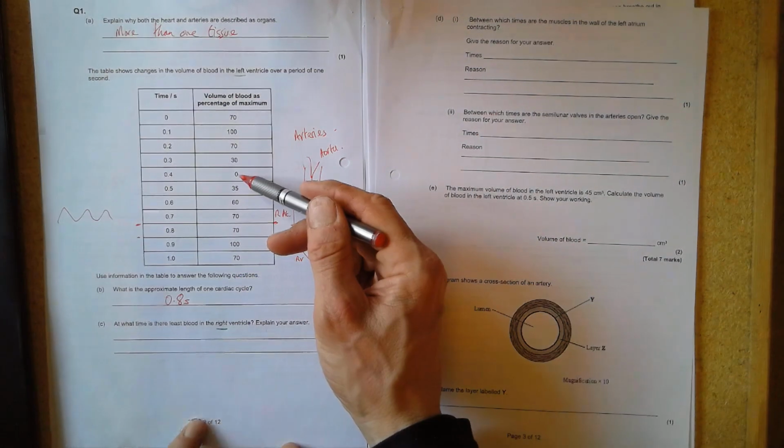So really what it's testing is, do you know that the right ventricle would be exactly the same as the left ventricle? Least blood in the left ventricle is 0, so that would be the right ventricle as well. So the answer is 0.4 seconds, and the reason is because the right would be the same as the left. Right, same as left.